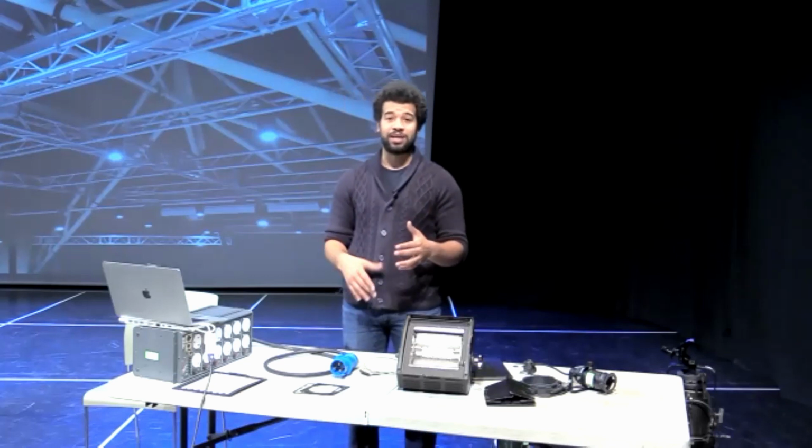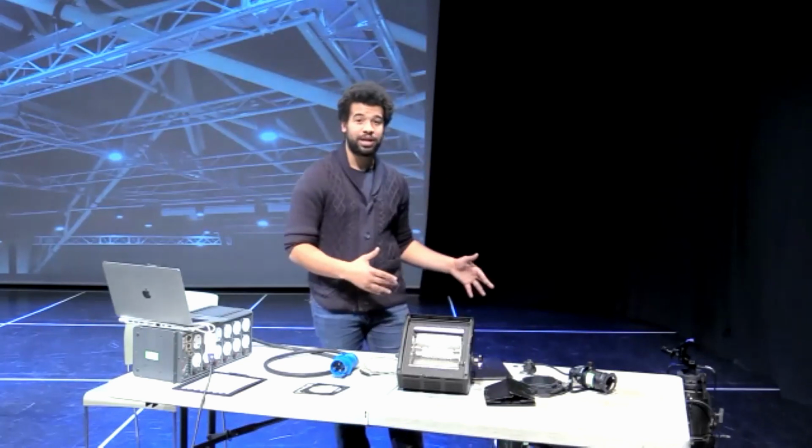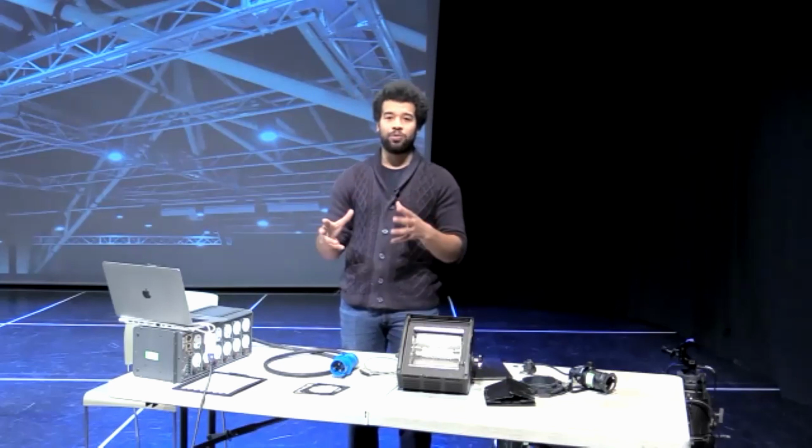That's quite a think on your feet moment where you have to work out, okay, so I don't have this LED. Can I do it with a generic fixture? Can I do it with a different LED? How do I fix this?